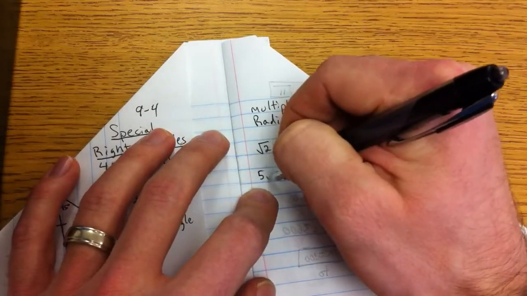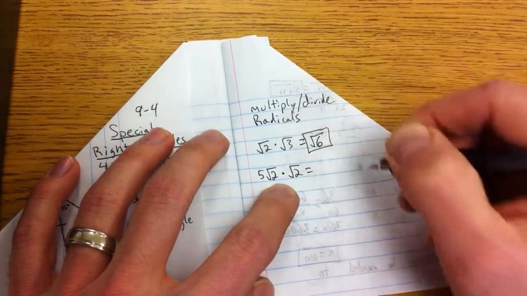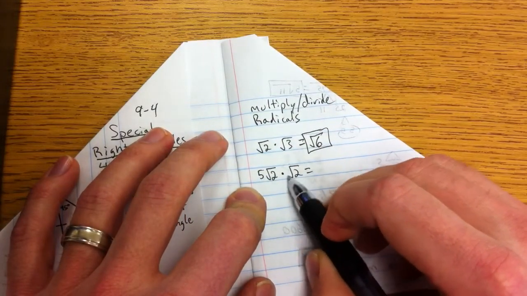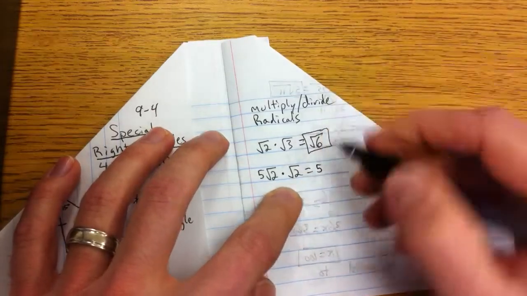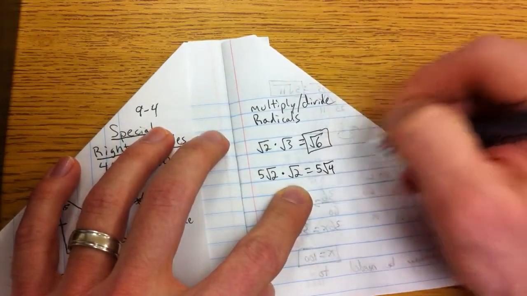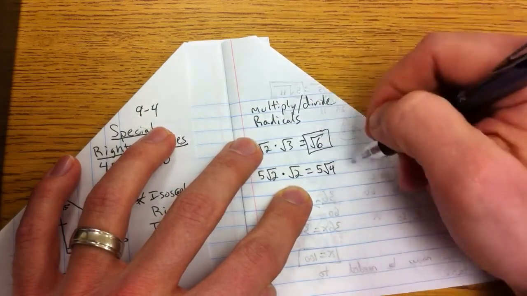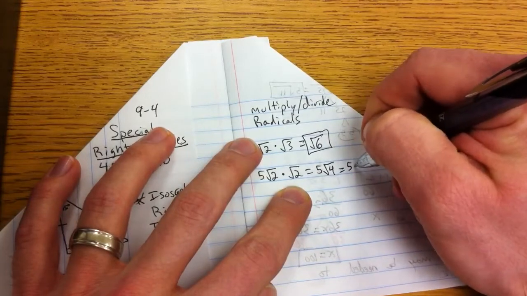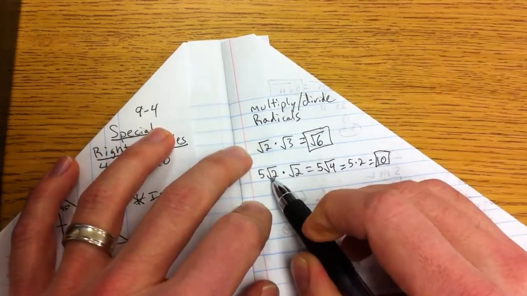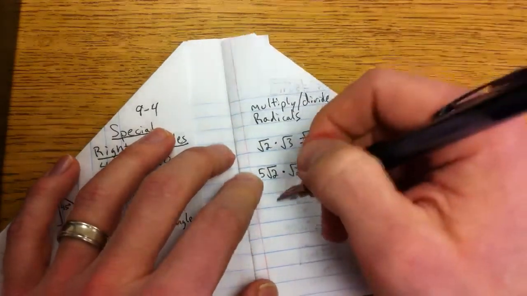If I have 5 radical 2 and multiply that times another radical 2, I got that 5 outside, and there's nothing else to multiply it by, so it goes by itself, and then radical 2 times radical 2, multiply what's inside, is radical 4. That's not it, because I know radical 4 is 2 by itself. So this is like 5 times 2, so I get 10. So 5 radical 2 times radical 2, the answer is 10. All right, what about dividing radicals?